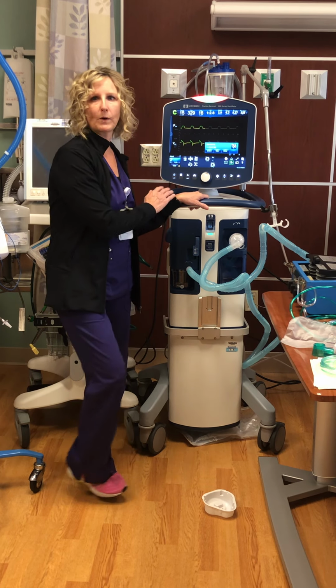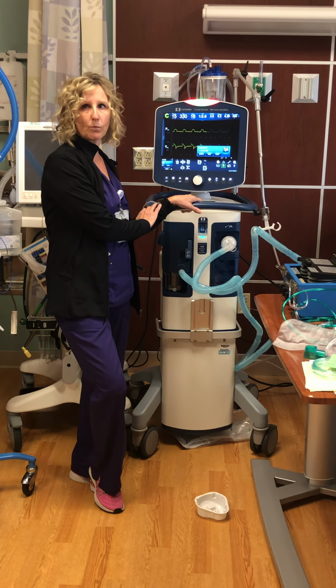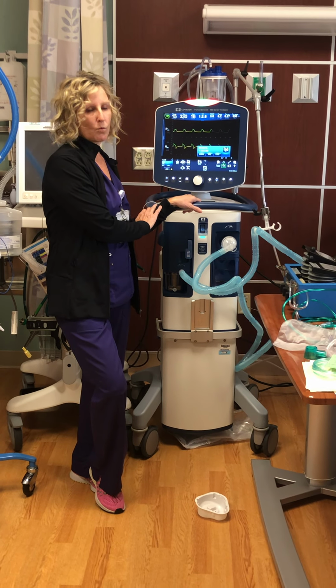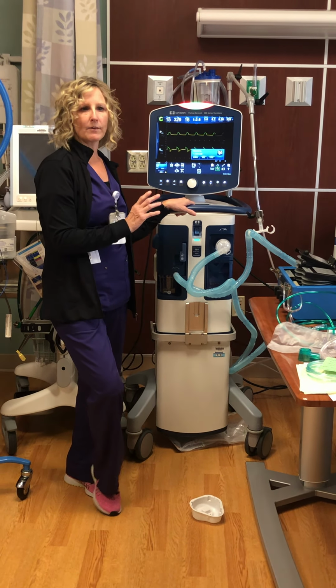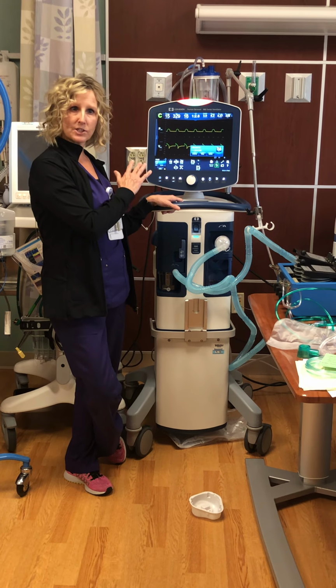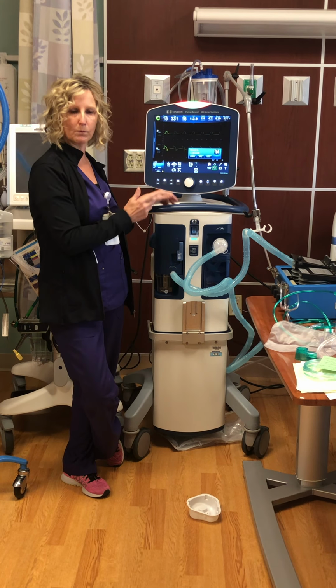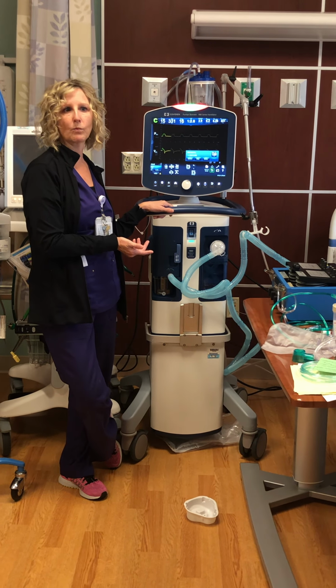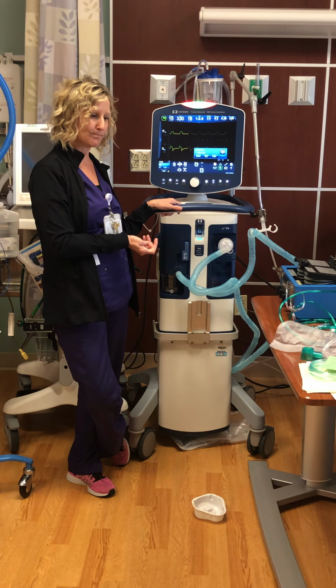Every morning we do a wean assessment. We look at all the hemodynamics. We look at respiratory status. We look at muscle strength. If everything looks good as far as if they're hemodynamically stable and the vent settings have to be within certain parameters, we will assess, and then we go from there as to whether we think they'll tolerate the weaning process.